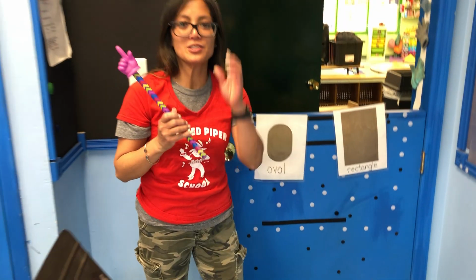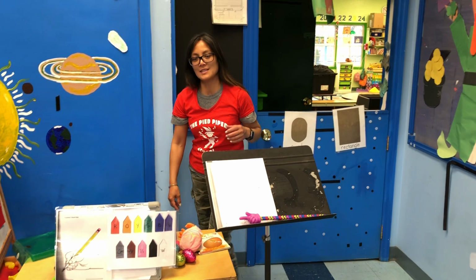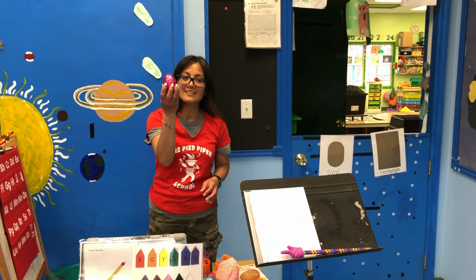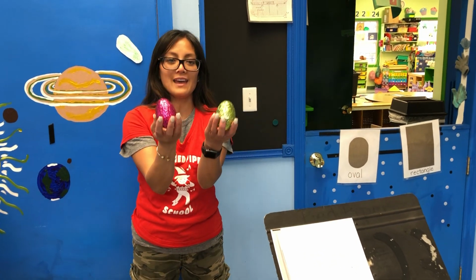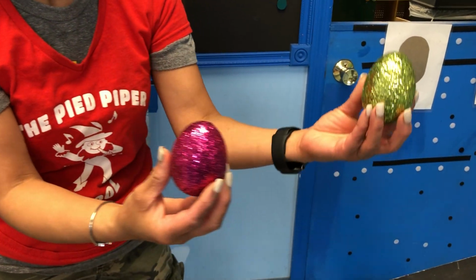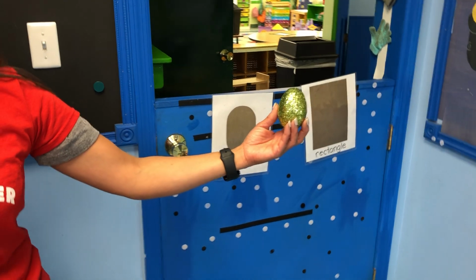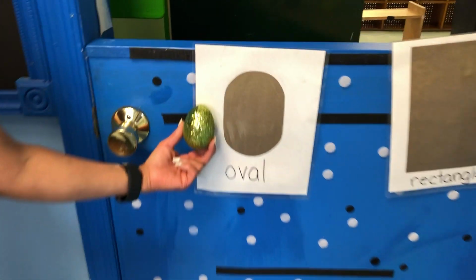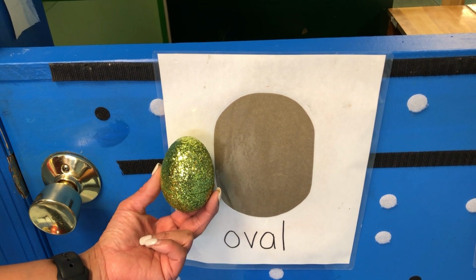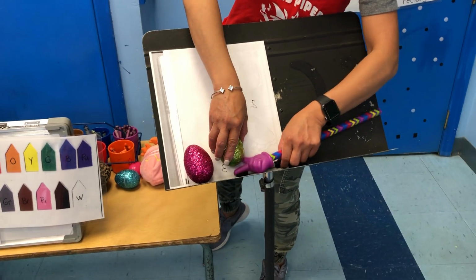Now, we want to talk about something else. We talked about ovals and things that are ovals. Let's talk about an egg. Look at these beautiful eggs. They are sparkly. They are shaped just like the oval over here. Let me bring it over there. Look at that. A long, stretched out shape is an oval. So, we have 2 oval eggs here.